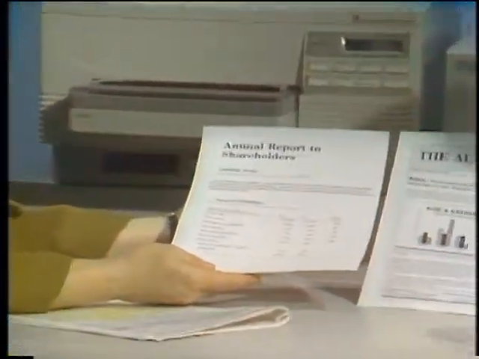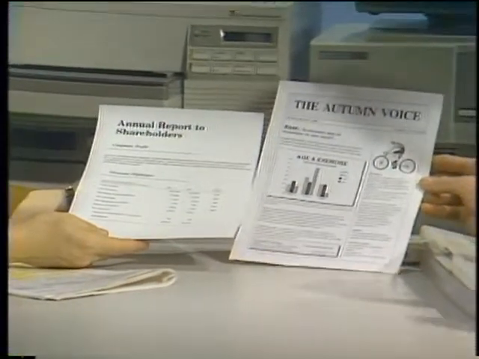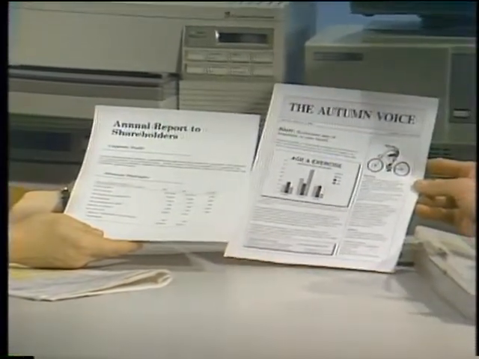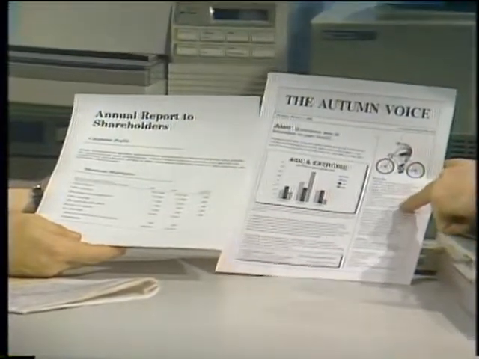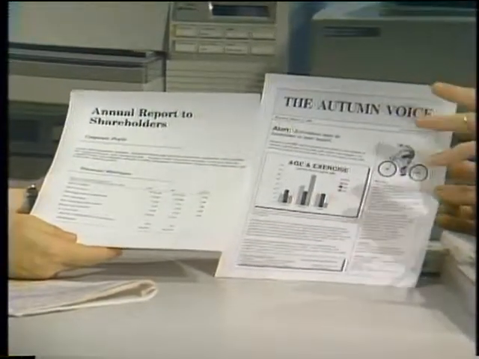Well, we have two examples, one that we just printed, one that I printed earlier, but they give you an idea of how you can use different type styles on the page, and as well they give you an idea of how you can create text size type as well as very bold, large headings.